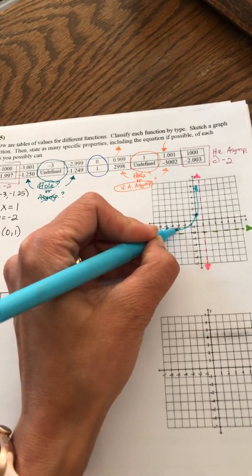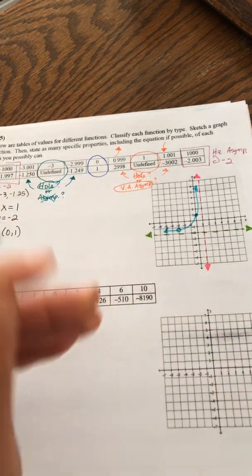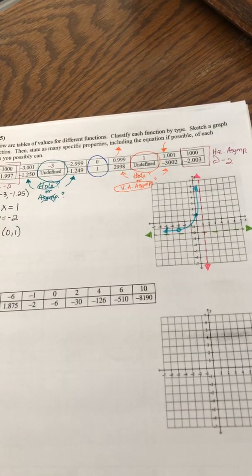So about right here, I have a hole. So I actually should have put that in first, but that's okay. There's a hole in there. There's a hole. All right.